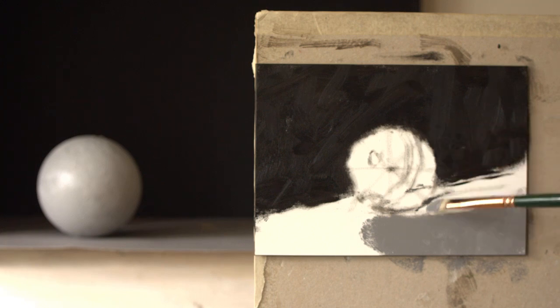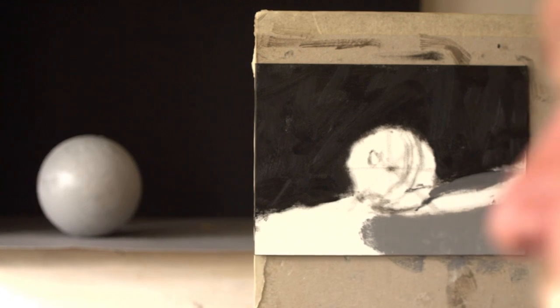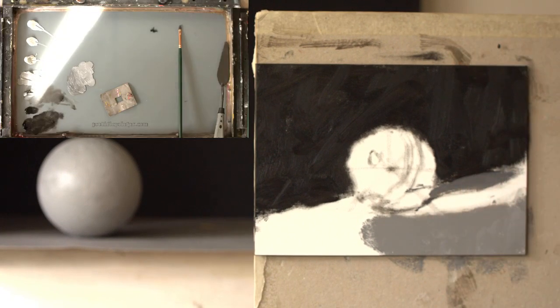Back here, behind the cast shadow, before we get into the full shadow, I can see a bit more of the background, but the value is slightly lower. So I'll put that in. Let me bring up the palette on an insert so you can see what I'm doing on the palette at the same time.